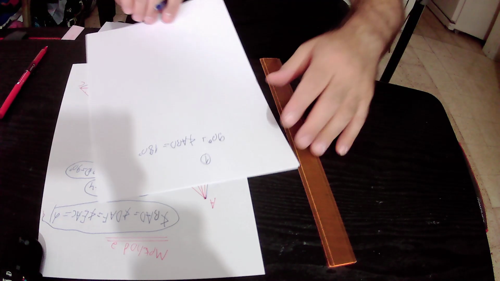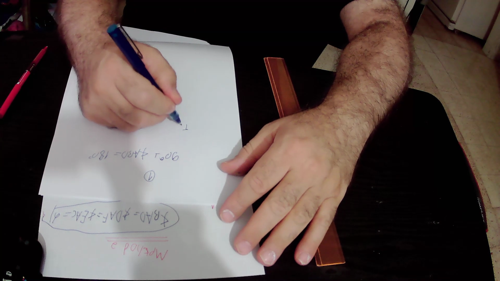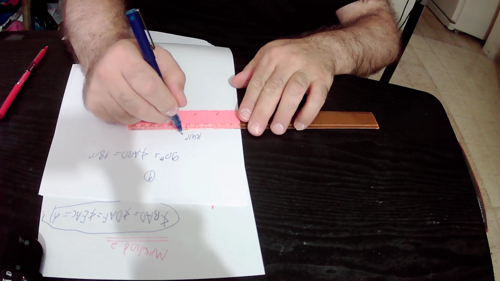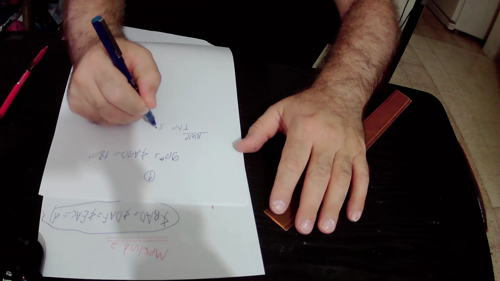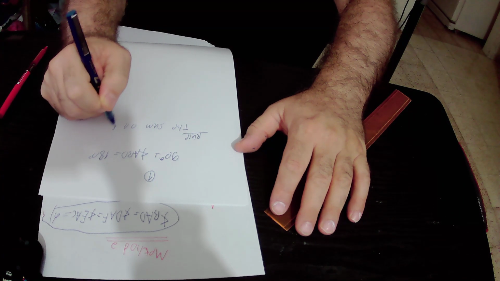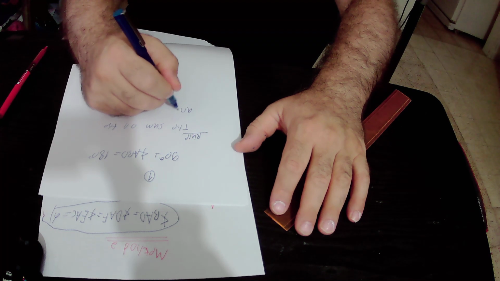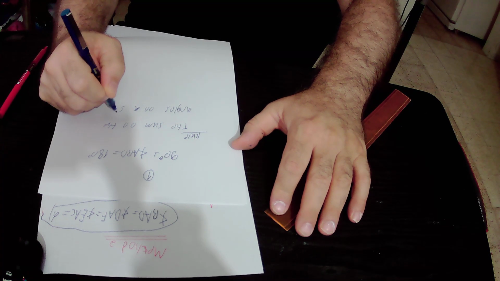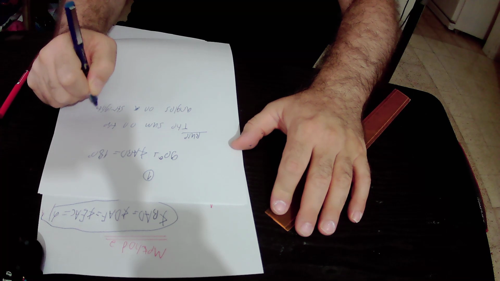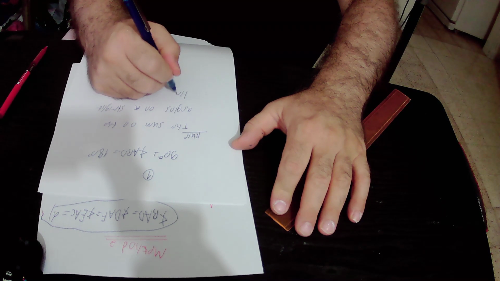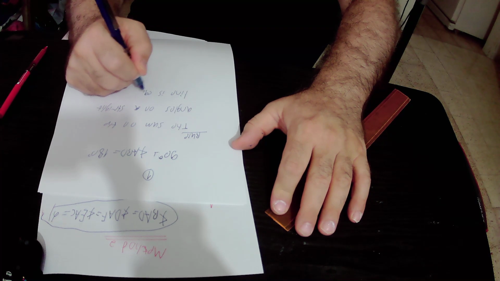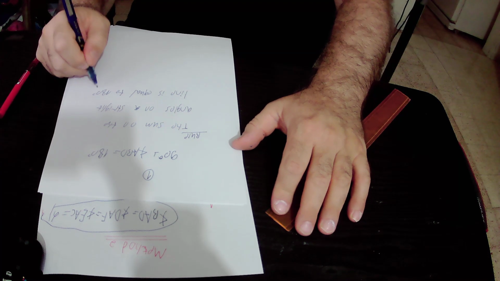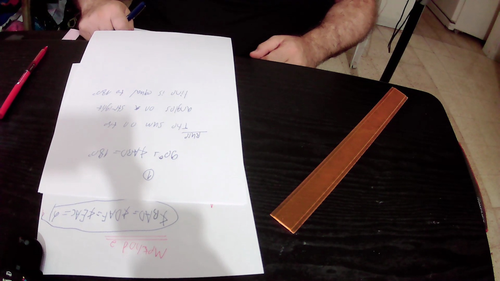Okay, we write it down. The sum of the angles on a straight line is equal to 180 degrees.